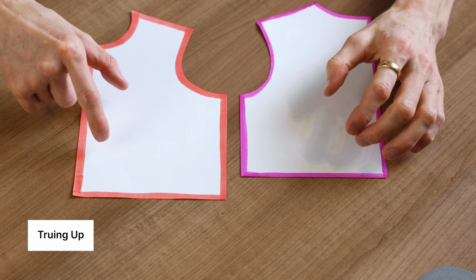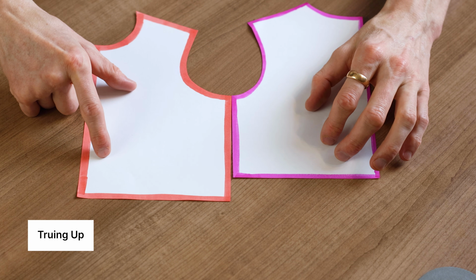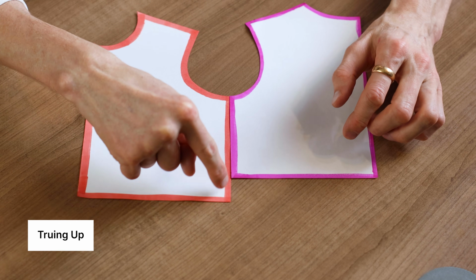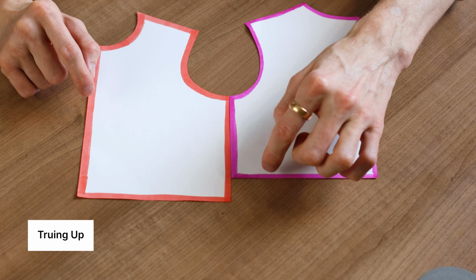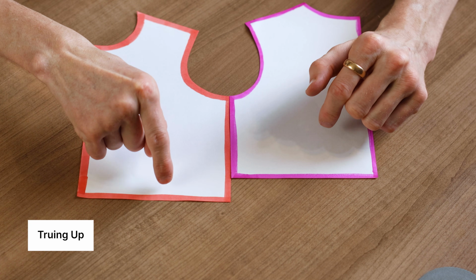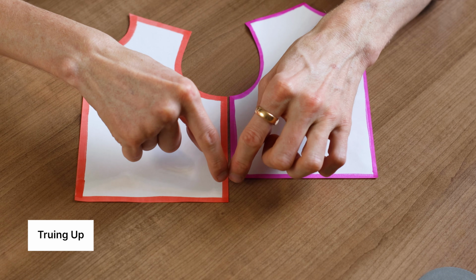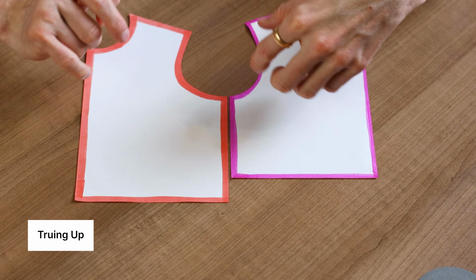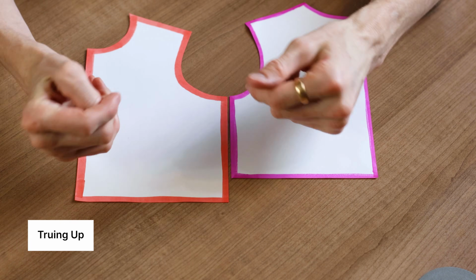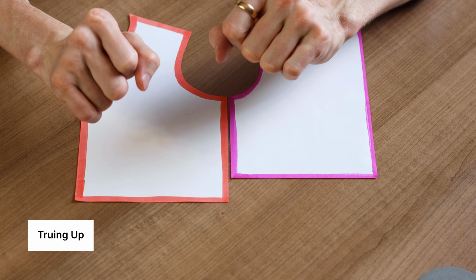If we alter our patterns, chances are that after a while, things aren't going to fit together quite so well anymore. So we have to true up our seams. I've got my front and back pattern piece here, and somehow, mysteriously, the front one is about 1 inch longer than the back. So I would shorten this one by 1/2 inch, extend this one down by 1/2 inch. They would perfectly align, and voila, I have trued up my seams.